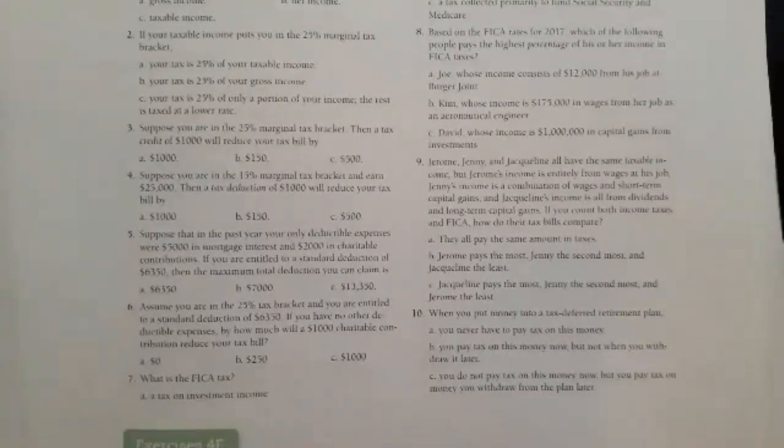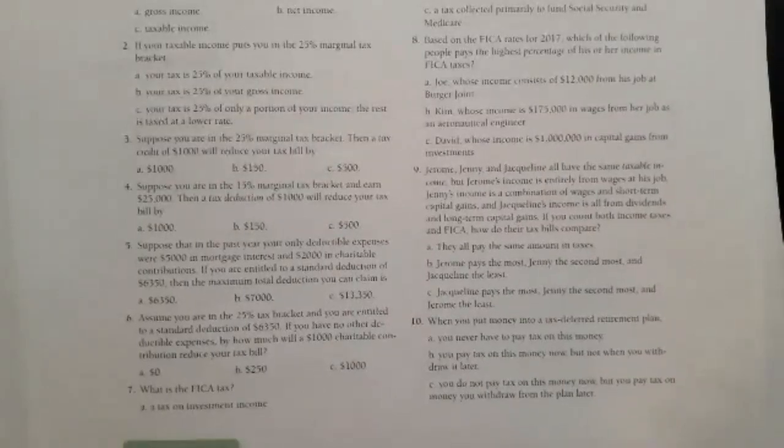And so who's next? Dina, are you around? Yeah, I'm here. All right, so I think 3. Can you read it to me? Okay, so 3 and 4. 3 says, suppose you are in the 25% marginal tax bracket. Then a tax credit of 1,000 will reduce your tax bill by A is 1,000, B is 150, and C is 500.